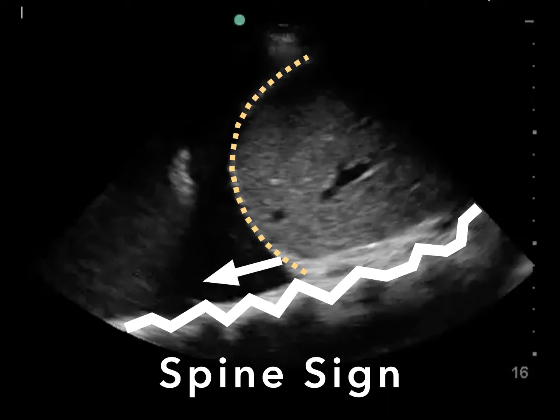We would not expect to see this in normal lung because air-filled lung does not propagate ultrasound waves. In normal lung, the spine should end at the diaphragm. Because we can see the spine sign extending above the diaphragm, we know that it has to be fluid or pleural effusion allowing propagation of our ultrasound waves to the spine.